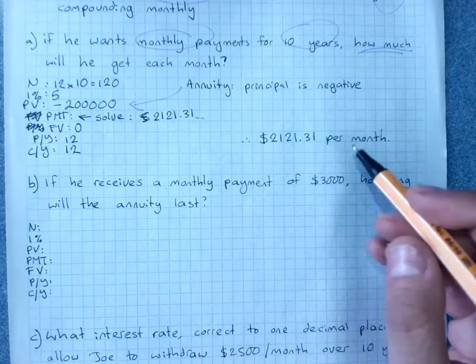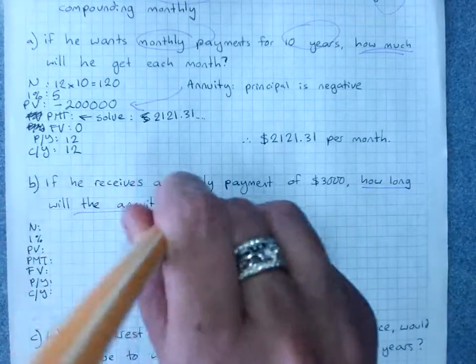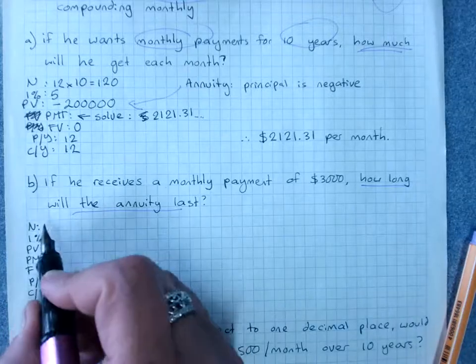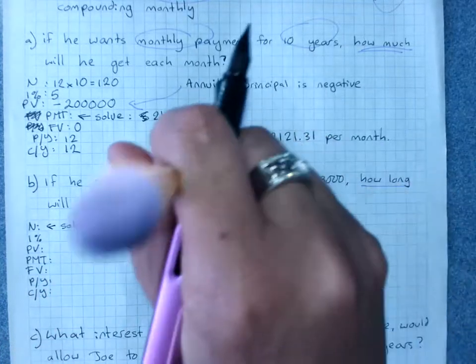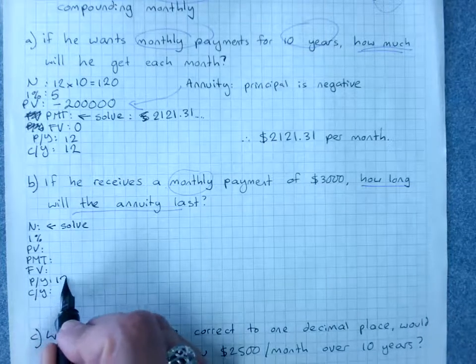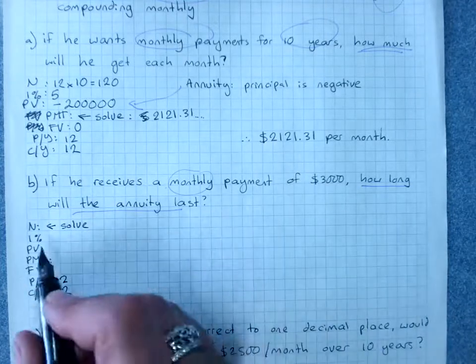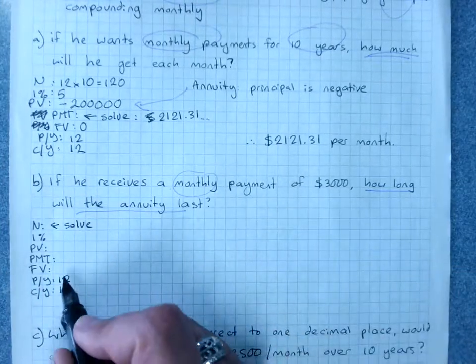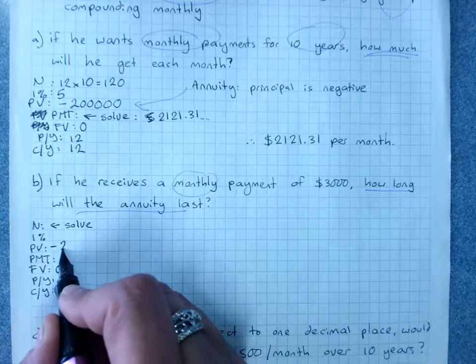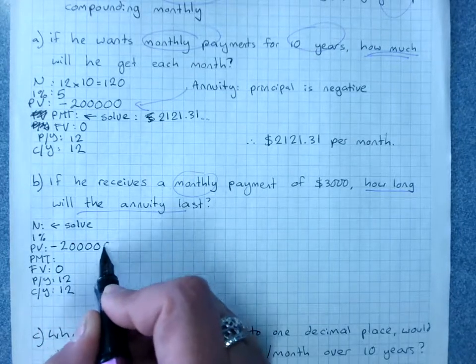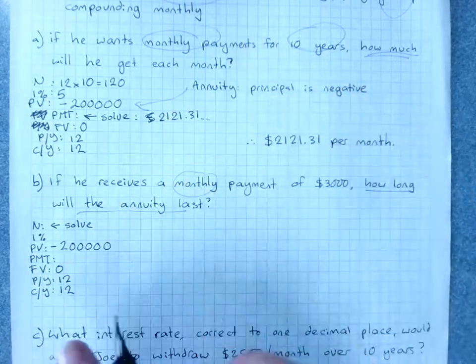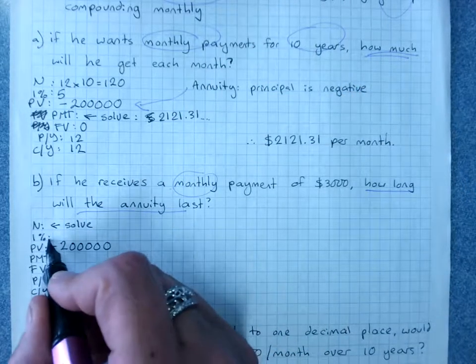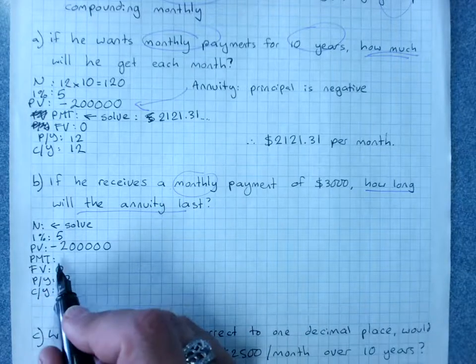How long will it last means you're going to be solving for N. It's monthly still, so PY and CY are 12. It's still getting paid down to 0. We still have $200,000 to start with, which is going in negative because I'm getting rid of that money towards the bank. Interest rate still 5%.